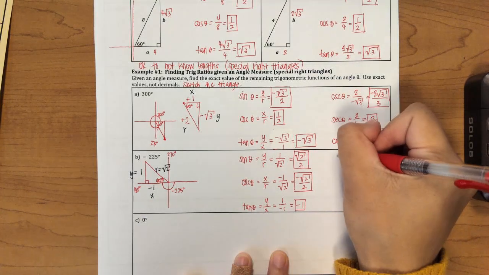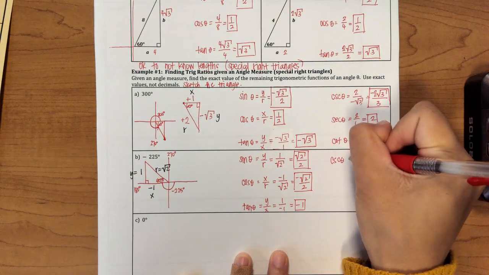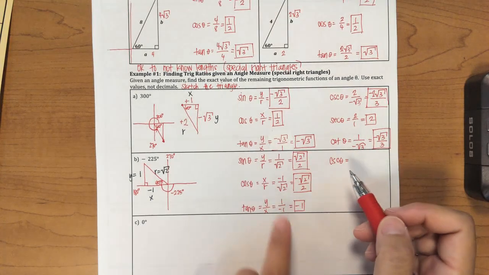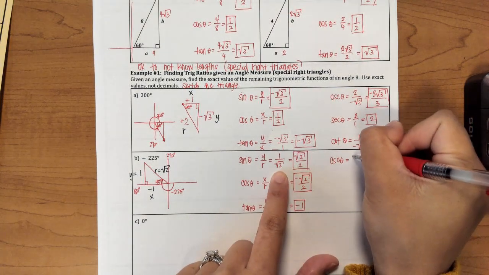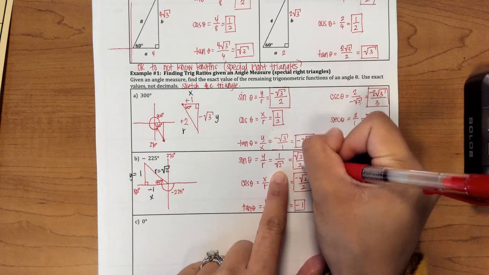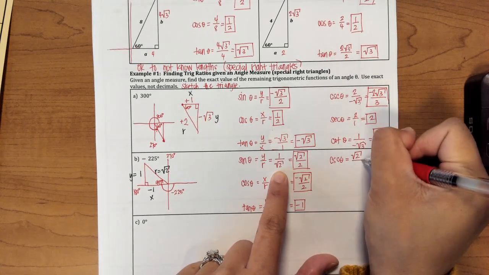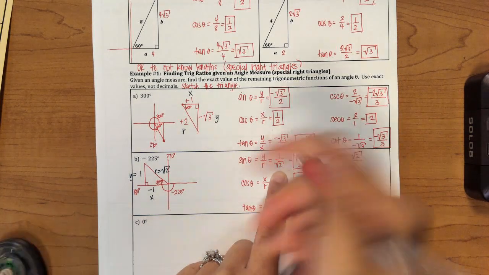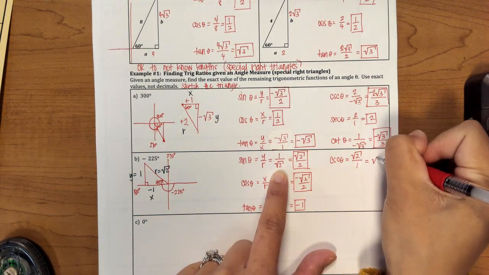We'll keep going. Cosecant theta is the reciprocal, but I'm going to take the reciprocal of this original one because that's much easier than taking the reciprocal here and then rationalizing the denominator. Sorry, that should be √2/1, which is just √2.